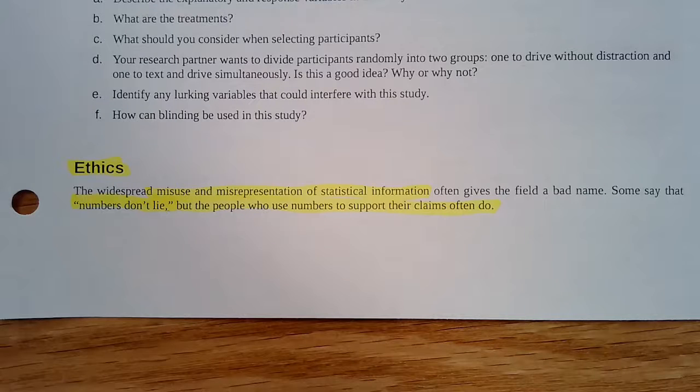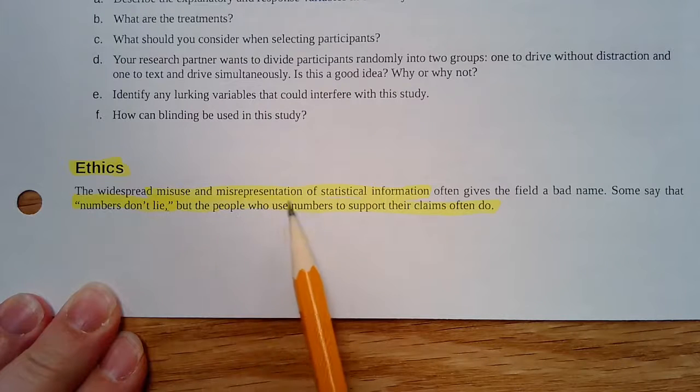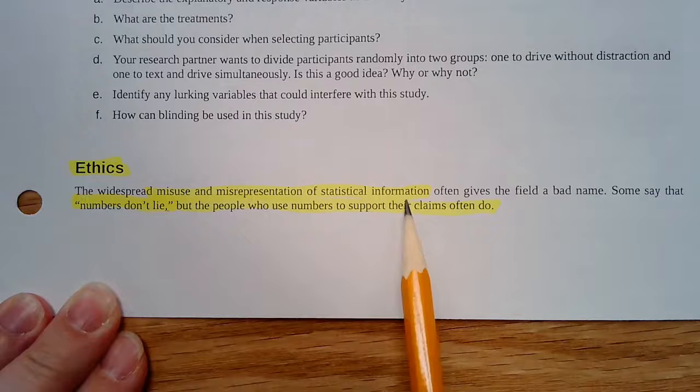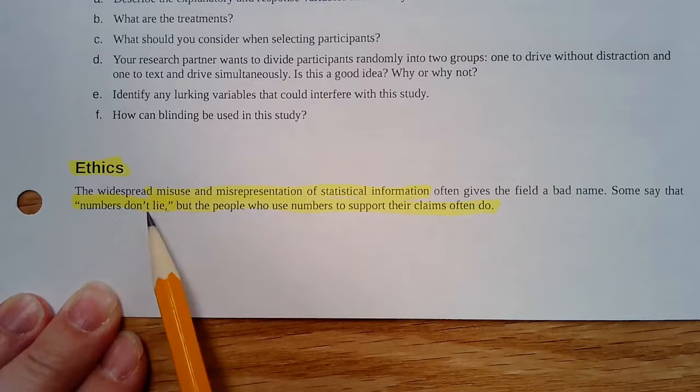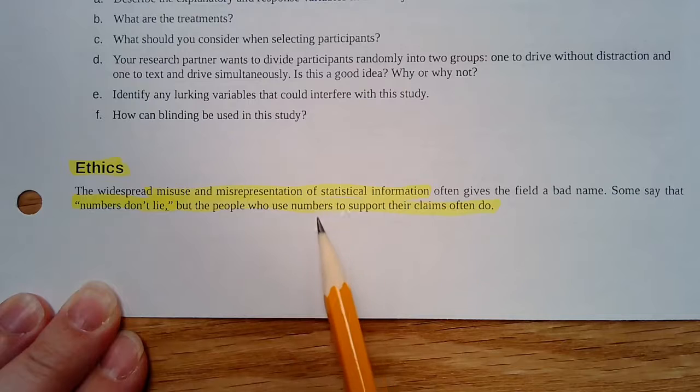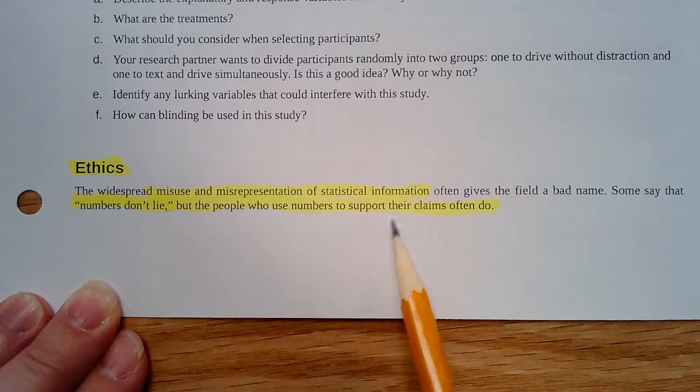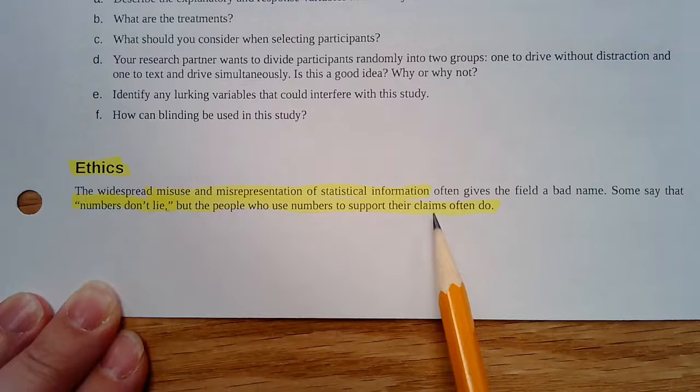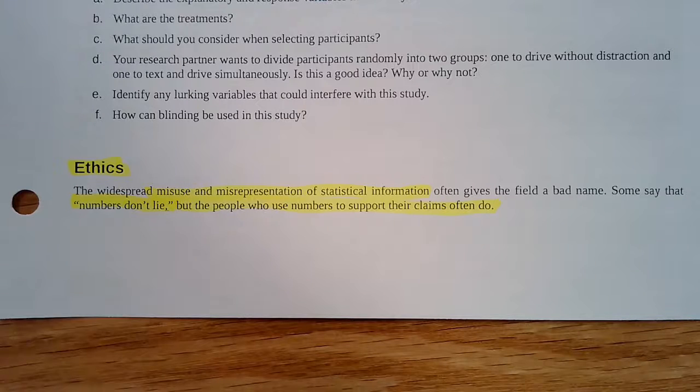On the bottom of page 37, I love this. There's wide misuse and misrepresentation of statistical information. Oftentimes people will say numbers don't lie, but the people who present those numbers or have conducted these studies sometimes do, so that they can support whatever claim they're trying to have be true. So we need to make sure that we understand how studies are set up and how they should work, so that we can critically think about the studies that are put in front of us.